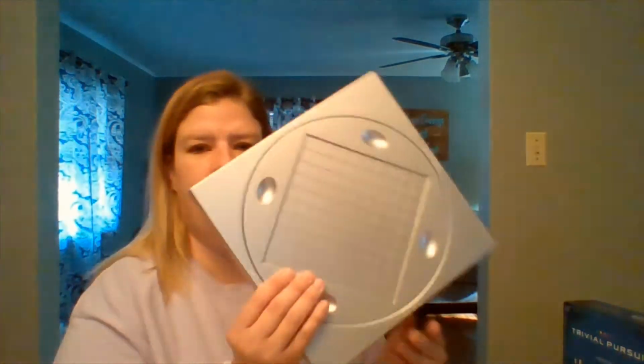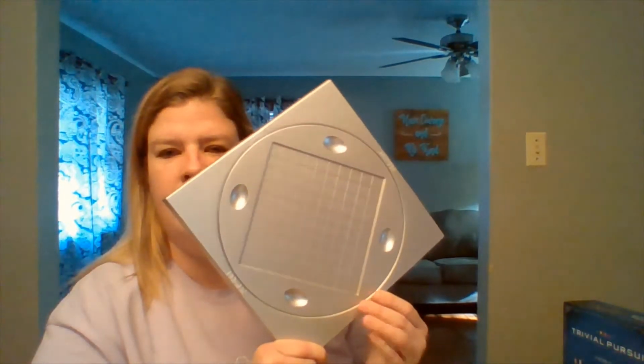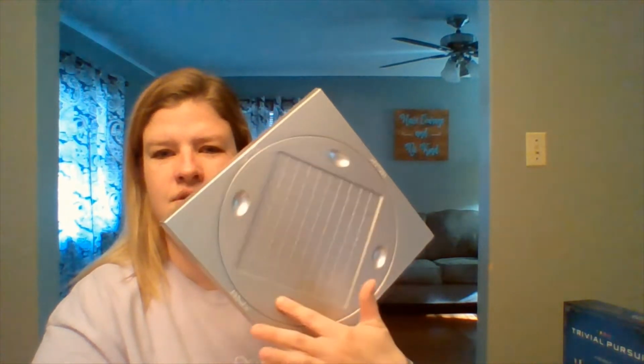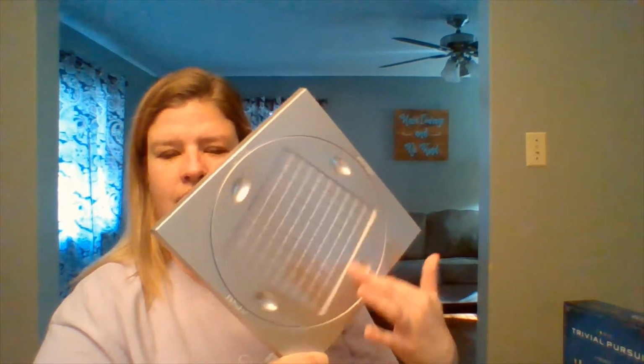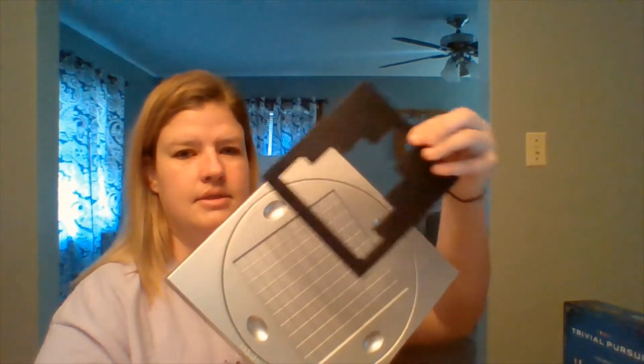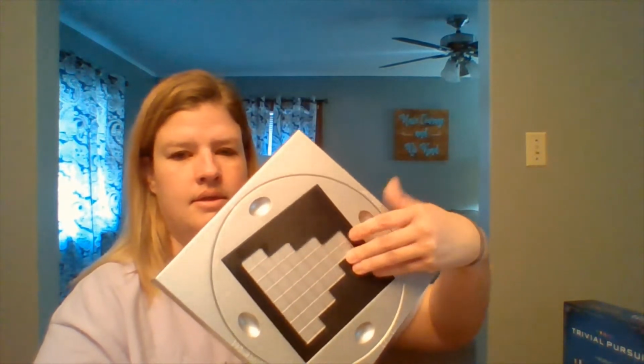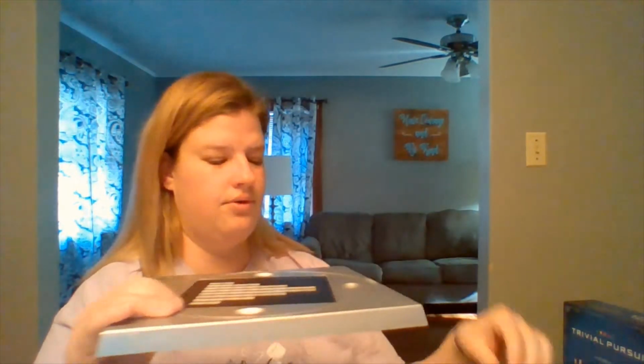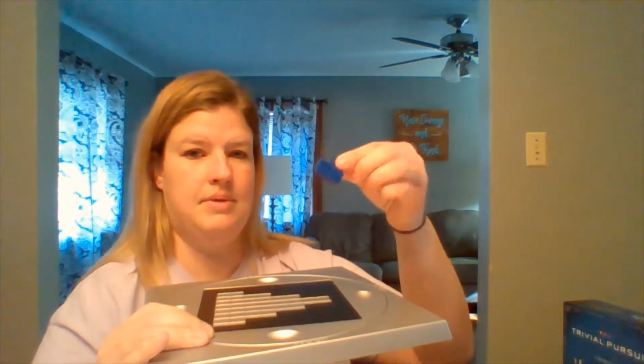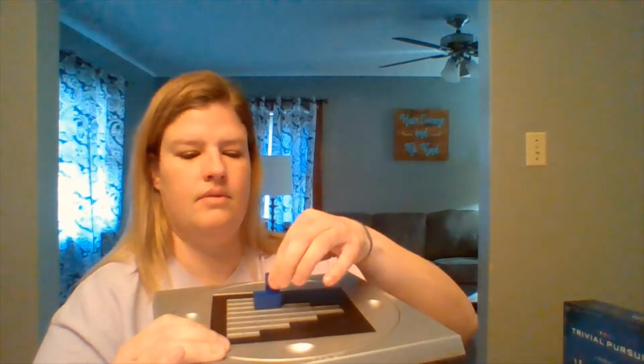So this game, this is the board. And what it does is it actually turns. So it's kind of like a turntable. And then you have puzzles like this. And then you put your 3D pieces on here. And you have to block other people as you go. So Blokus is one of my favorites. It comes in many different versions. I think there's 4. A really fun game for children and adults.